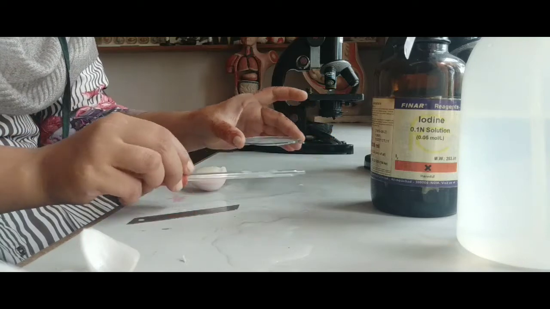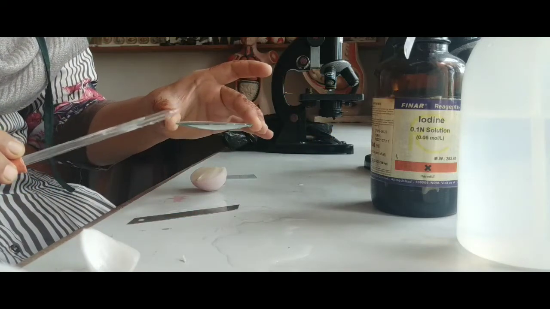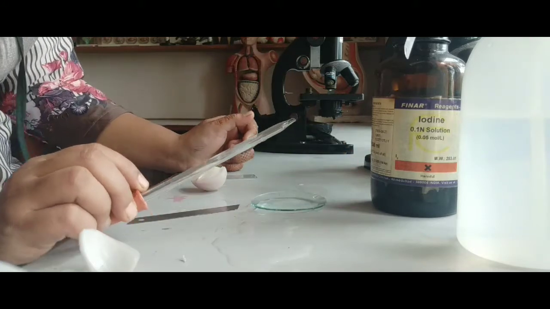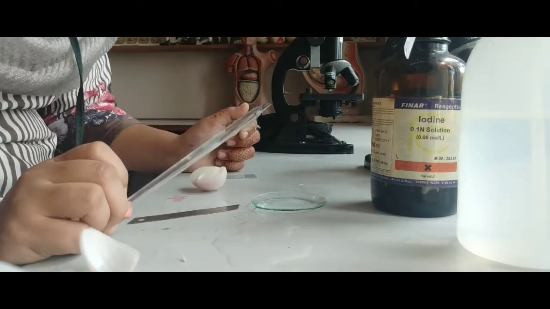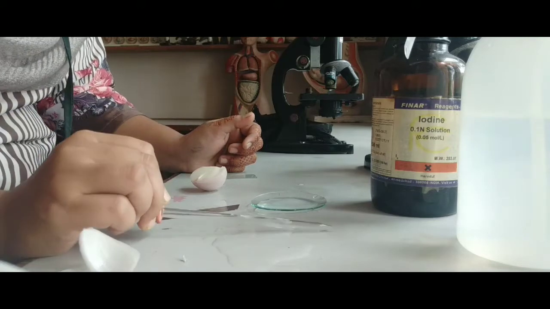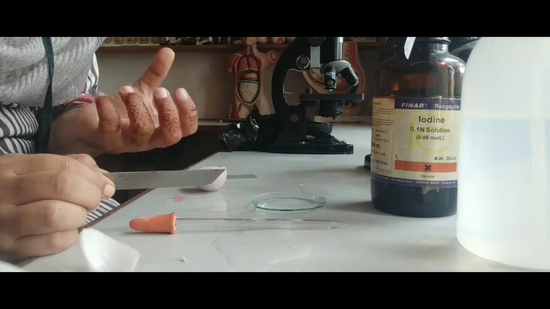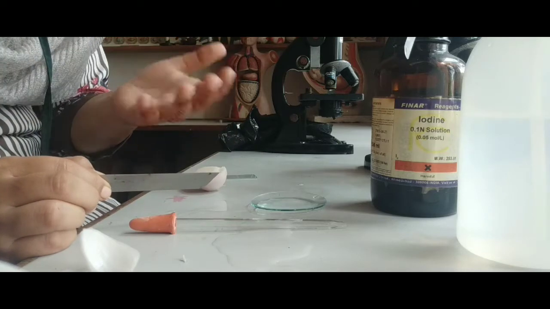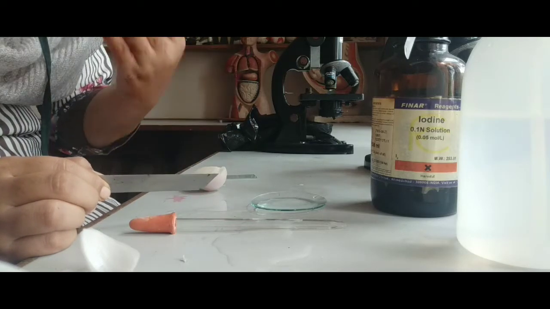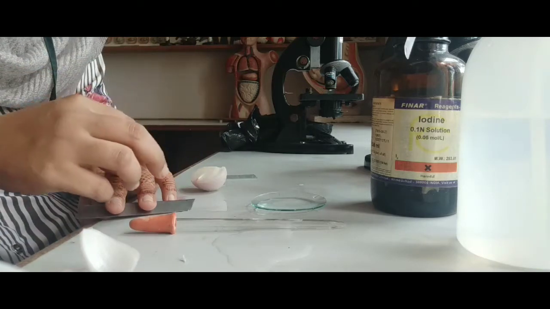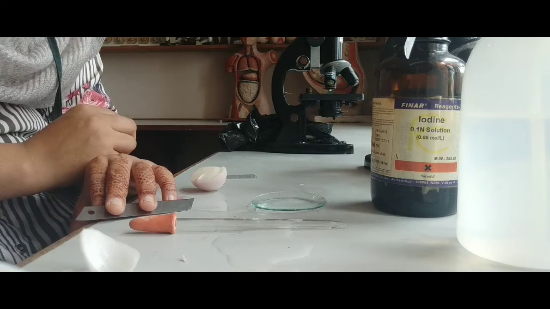Then the main thing over here is the salt solution. You can use sugar solution also, or salt solution. Why can sugar solution and salt solution be used over here, dear students? Because we have to shrink the cell, which means we have to make the cell lose its water. So for that purpose we are using salt solution. Salt solution means salt plus a little amount of water.